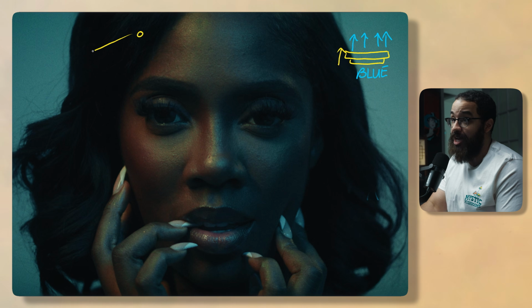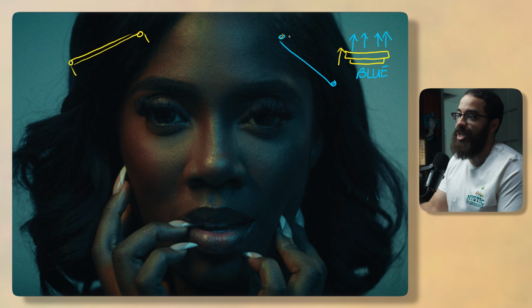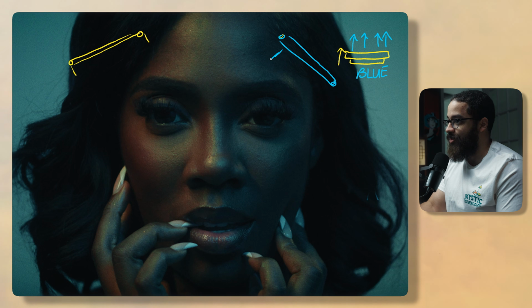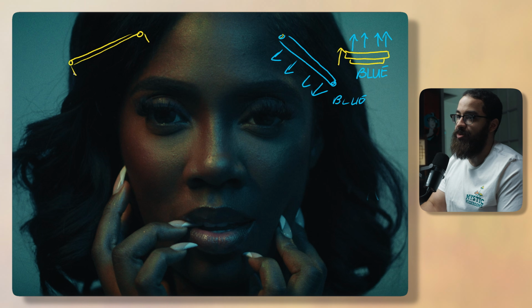So on the other side, we have a Titan Tube, and this had a grid over it, not necessarily a grid, we just used gaff tape because we didn't have any grids. And then we also have another Titan Tube. I'm going to color this in a blue color, and this is naturally going for that split lighting. So this was set to a blue color, and this one was set to an orange color.